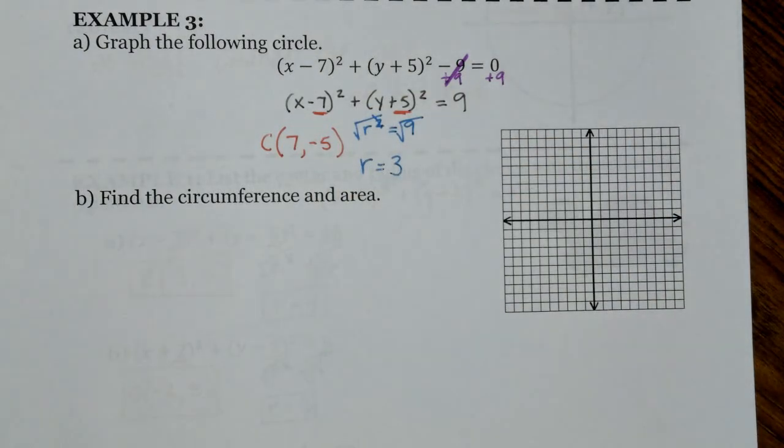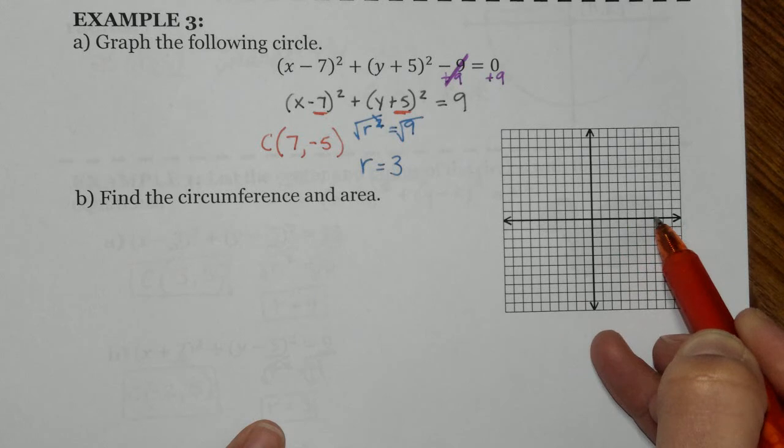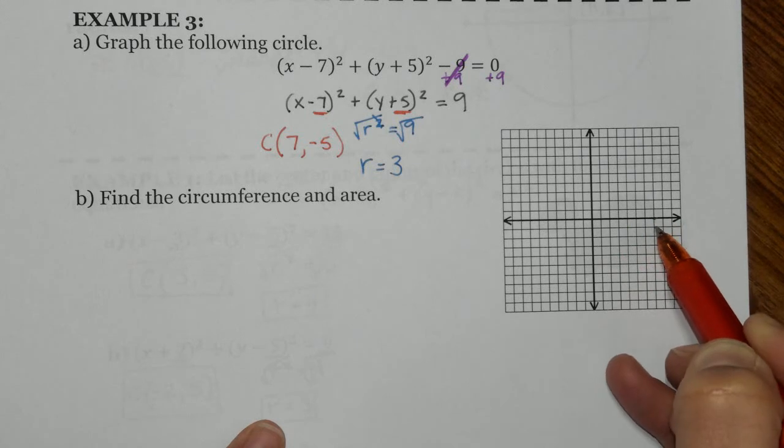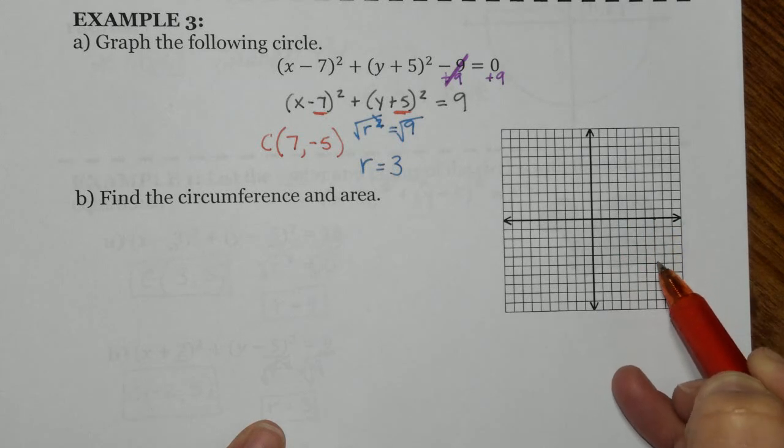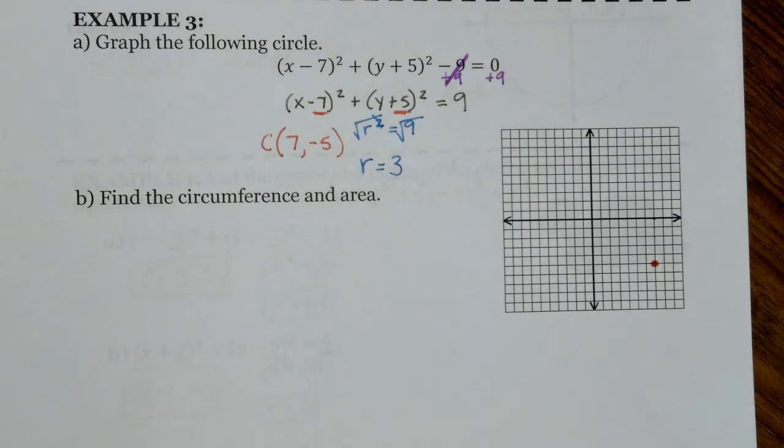When we graph, we start with that center. So let's go find +7, -5 on the graph. So we're going to go 1, 2, 3, 4, 5, 6, 7. -5, so down, 1, 2, 3, 4, 5. This is going to be where our center is, where we're going to go and find 4 different points to connect together as a circle.